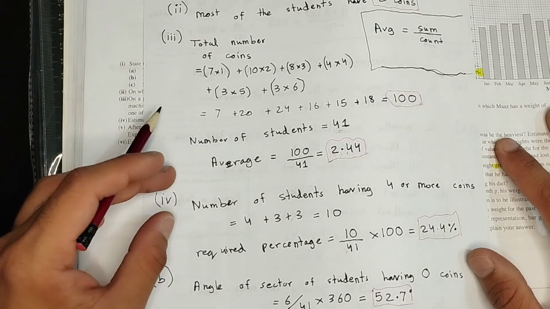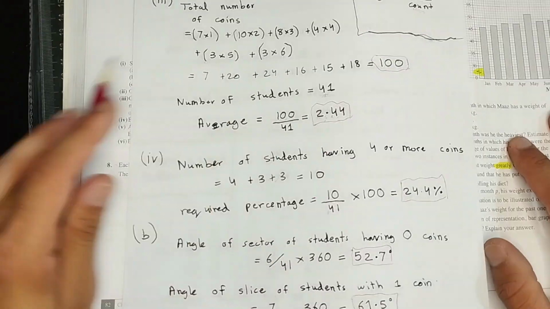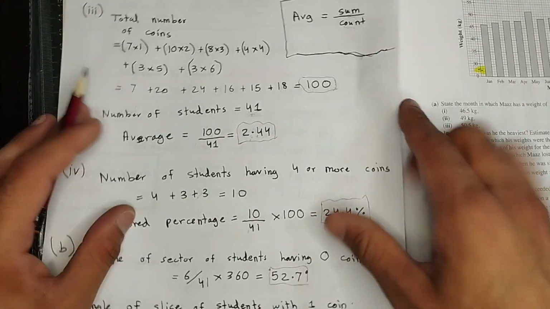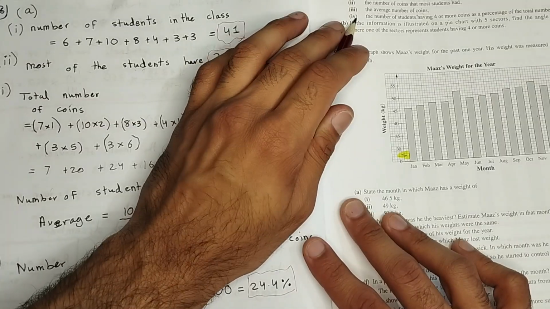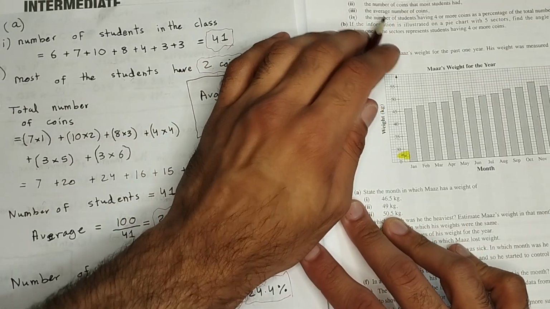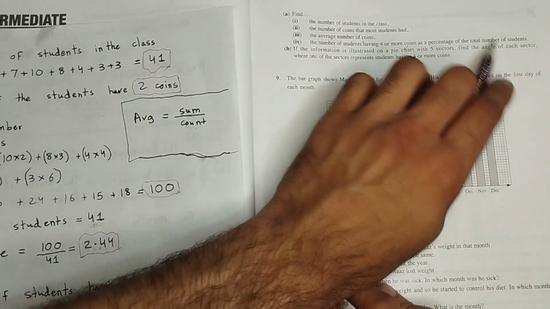This is just an average. Some have more, some have none. So this is just an average, a middle number you can say. Okay, in question number 8 part A4, they're asking us to find the number of students having 4 or more coins as a percentage of the number of students in total, right?